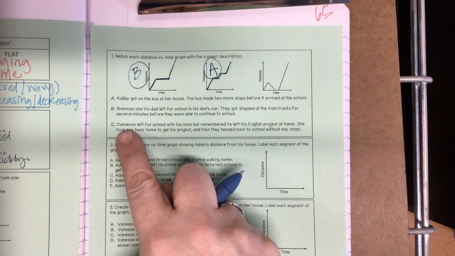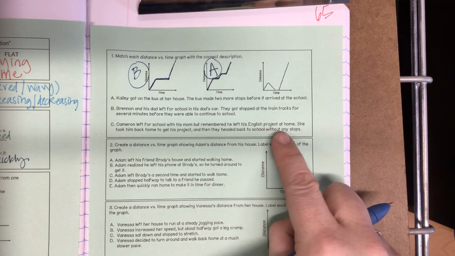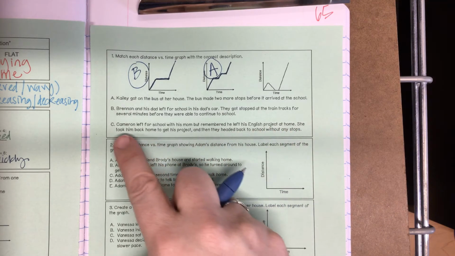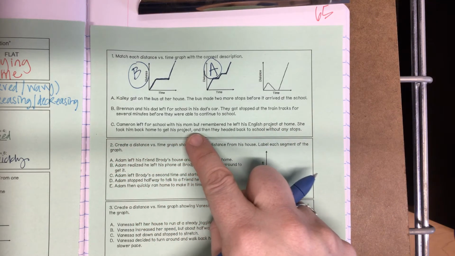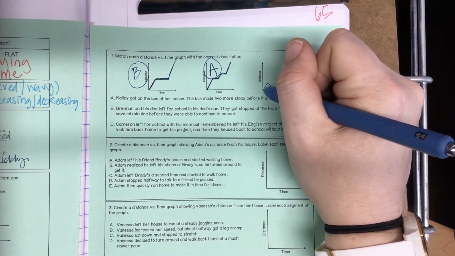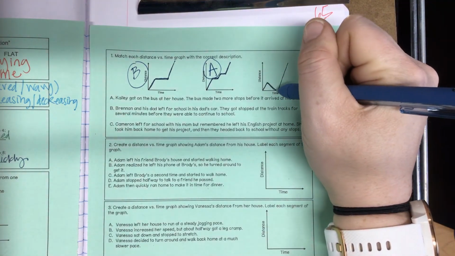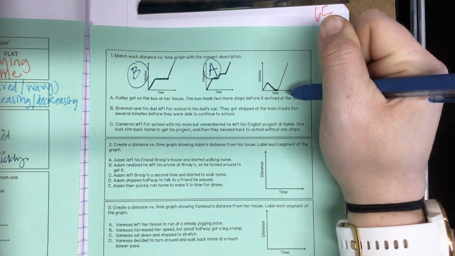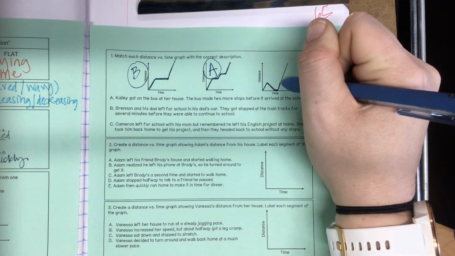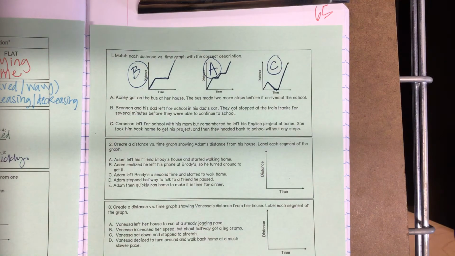Let's check C. Cameron left for school with his mom, but remembered he left his English project at home. She took him back home to get his project, and then they headed to school without any stops. So here it is. They leave, they turn around and go back. He goes inside, so it's a little bit of a lull to get the project, and then they go to school. Do you see how you match the situation?